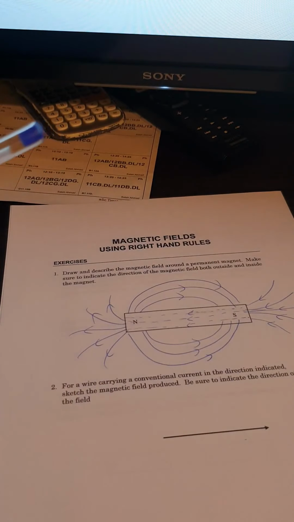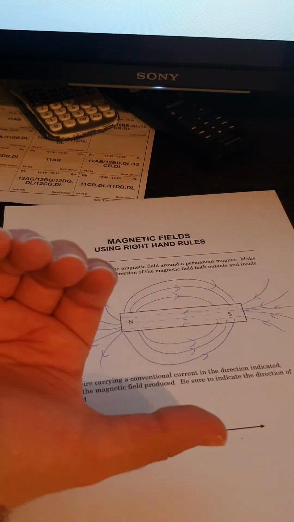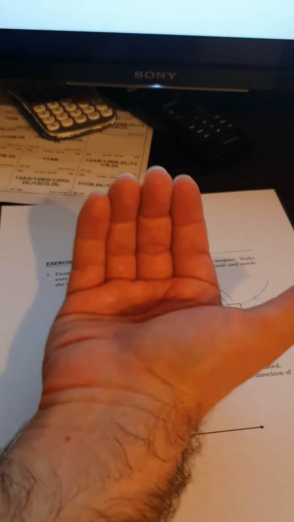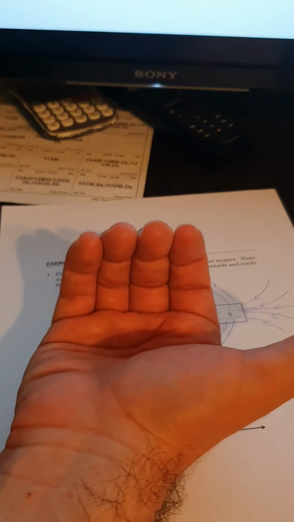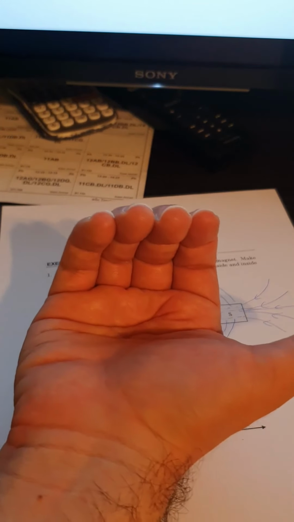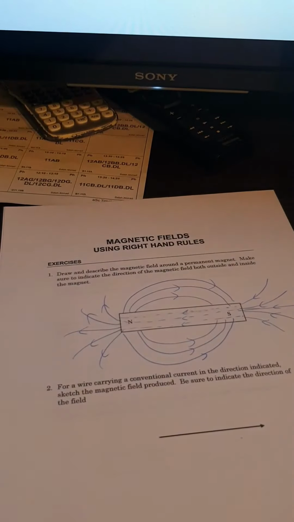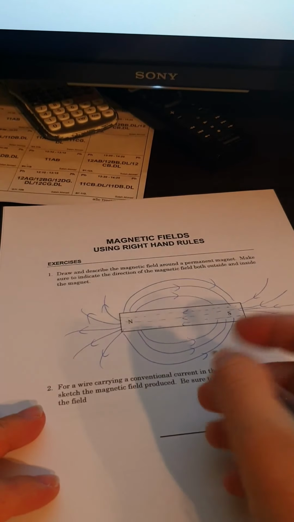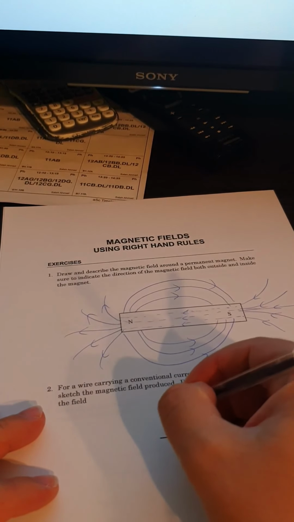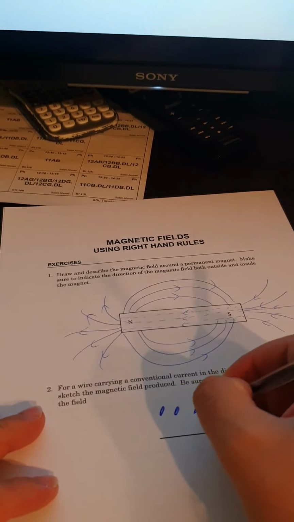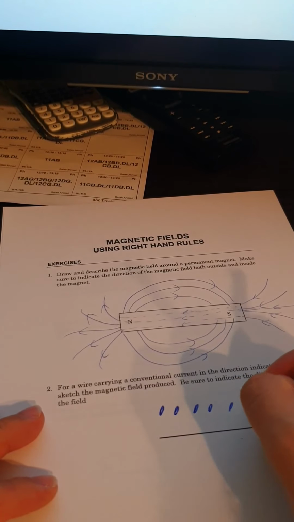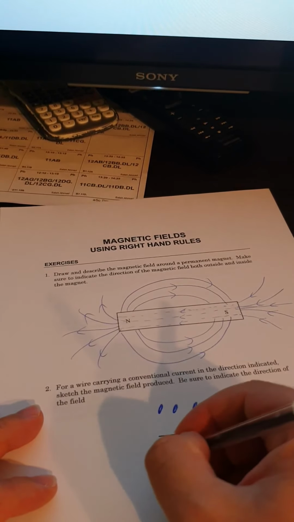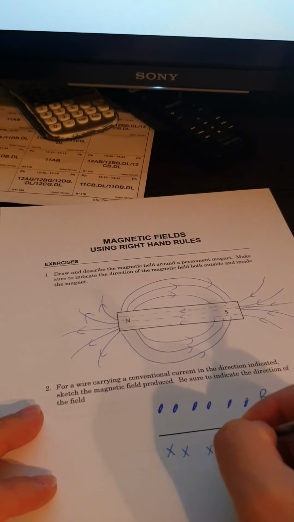So just imagine that we have your thumb going to the right. Above the wire, my fingers are pointing out of the page, and below the wire, into the page. So above the wire here, we're out of the page, so B is dot. Below the wire, it's cross.